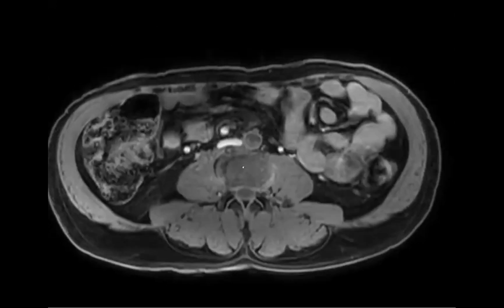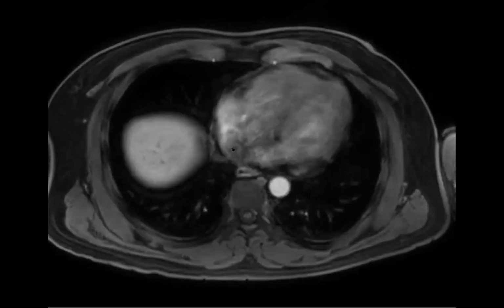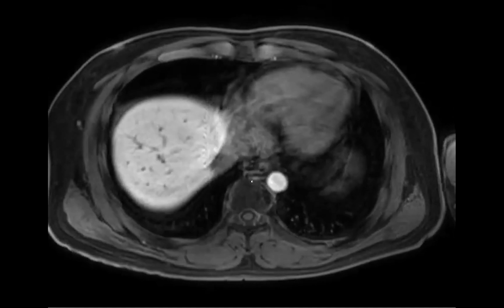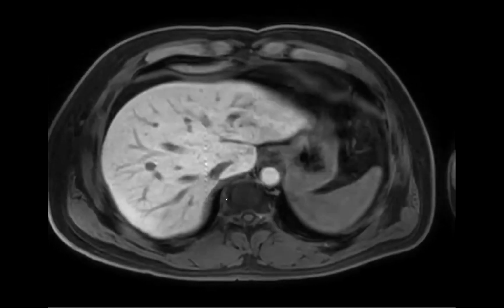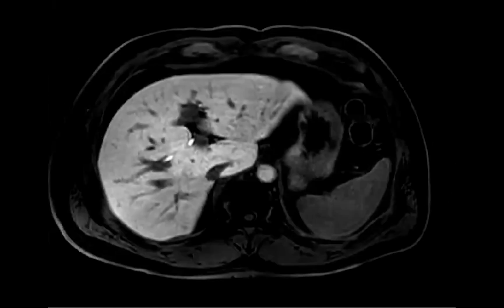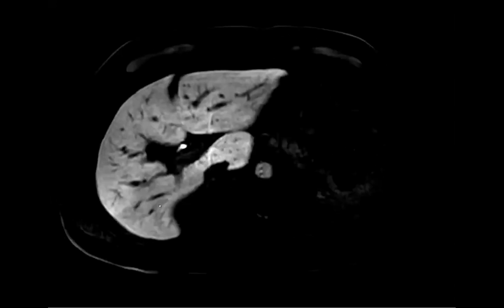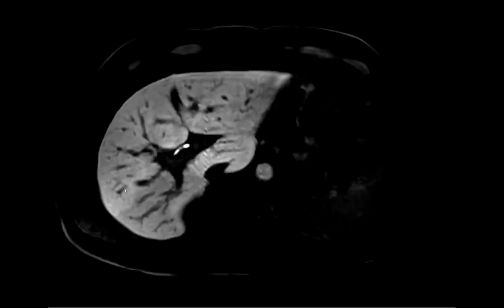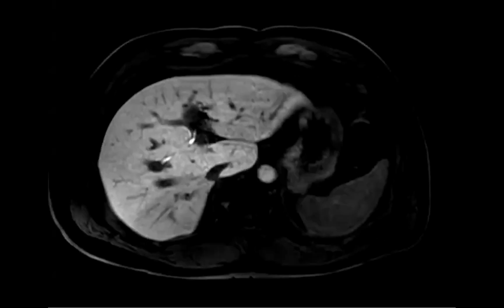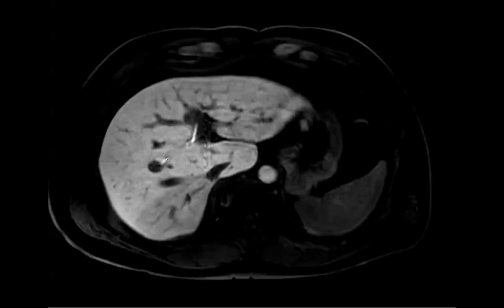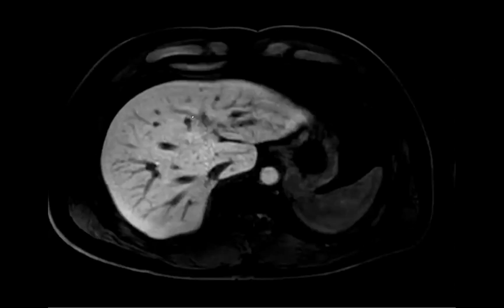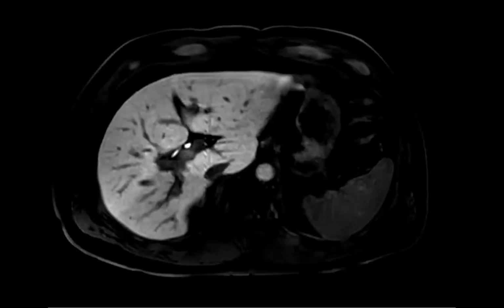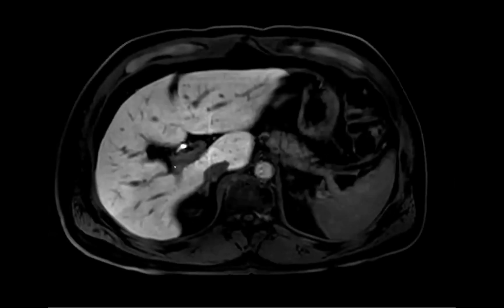When you go to the hepatobiliary phase images, you can see, perhaps subtly, that this corresponding parenchyma enhances slightly less. And notice that there's normal excretion of Eovist into the anterior ducts, into the left ducts, but the right-sided ducts are not dilated.